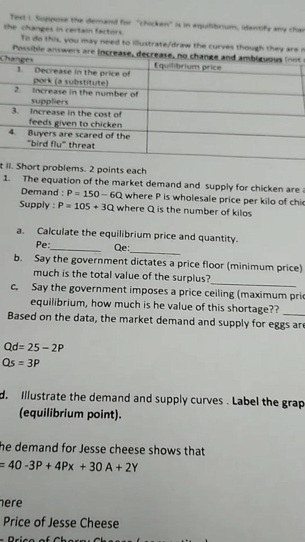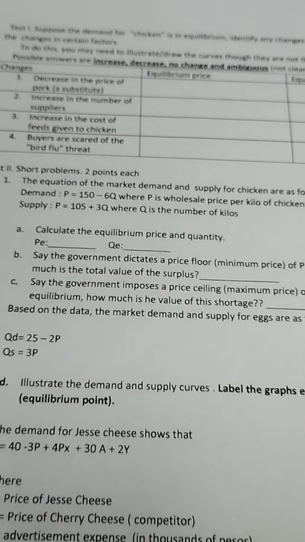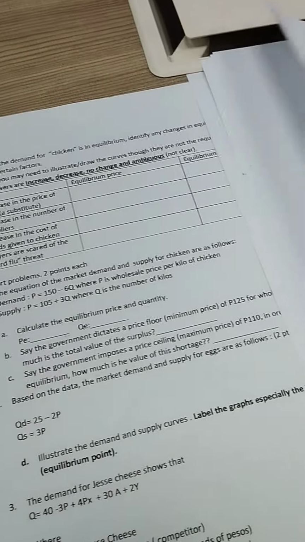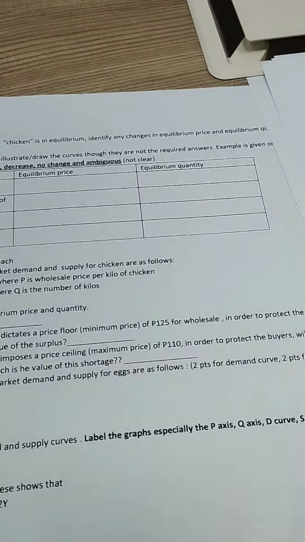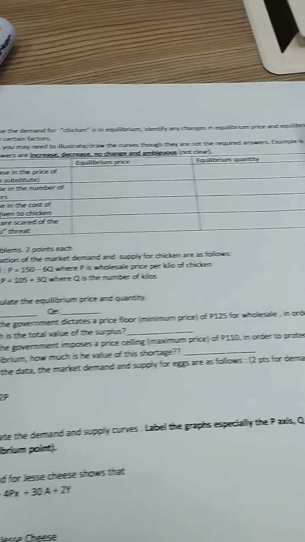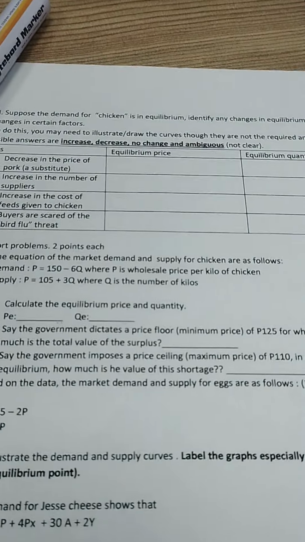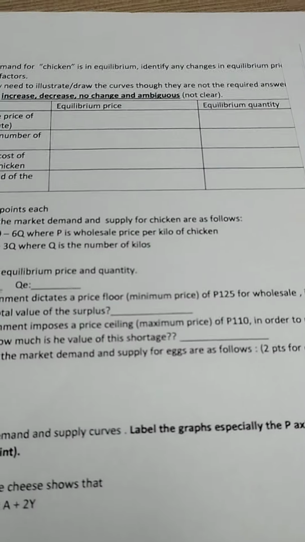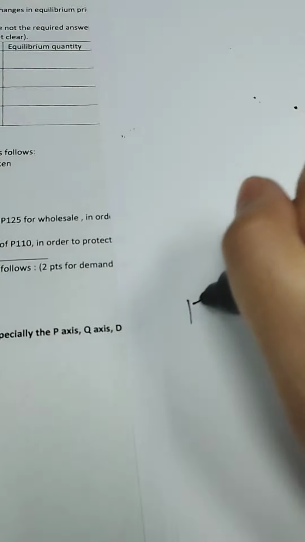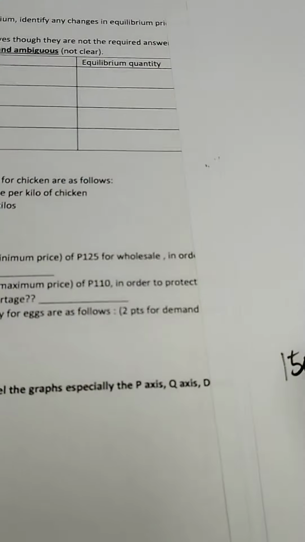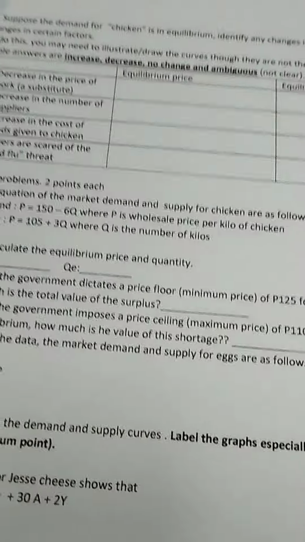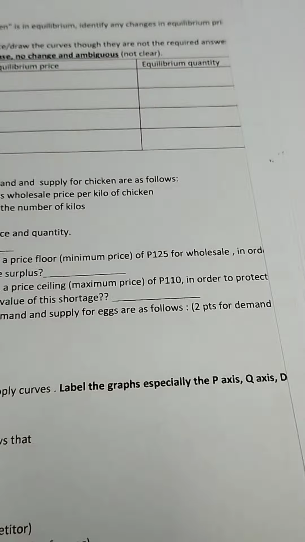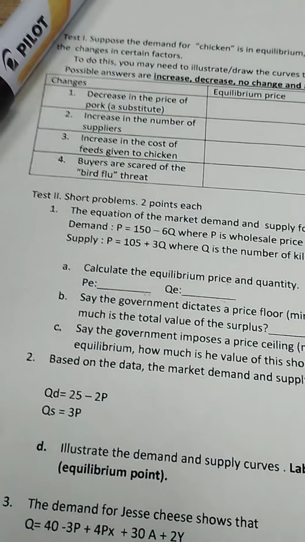Now, for letter B, it says, say the government dictates a price floor of 125 for a wholesale price in order to protect the farmers. How much is the total value of the surplus? So let's just try that one. The price is already given, 125. Let's go for demand first.